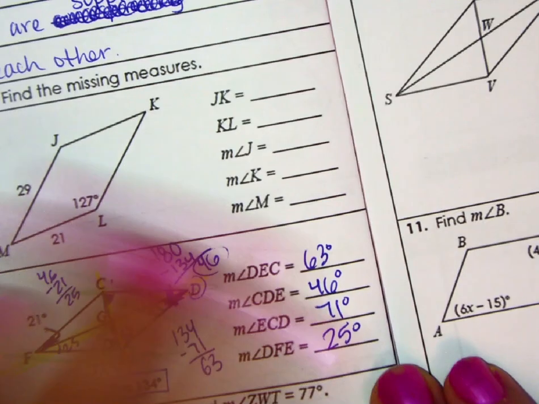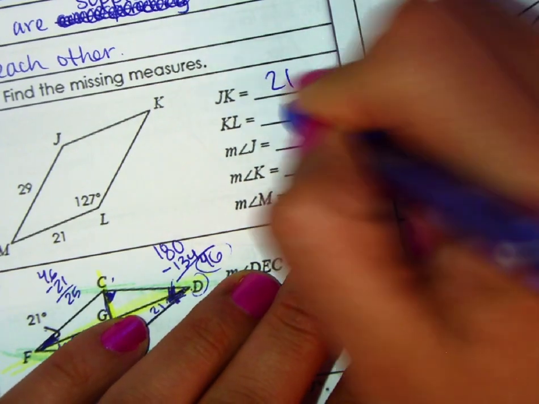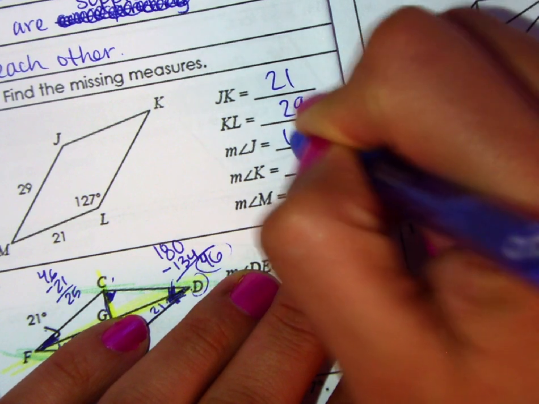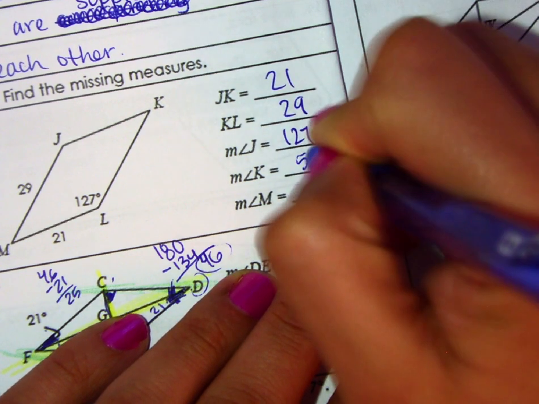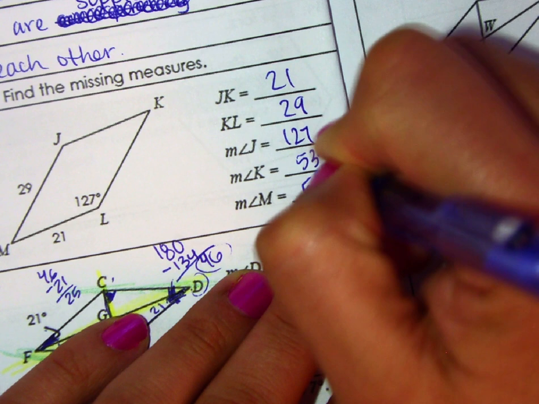For number 2, the answers were 21, 29, 127, 53 degrees, and then 53 degrees.